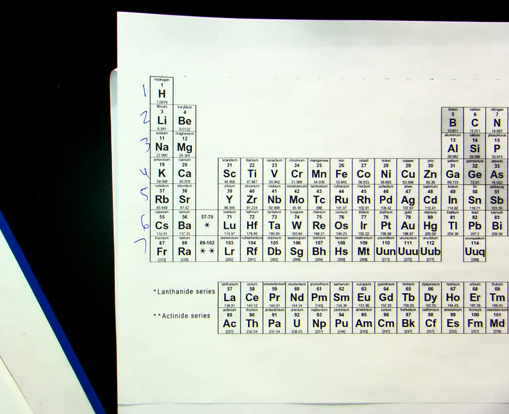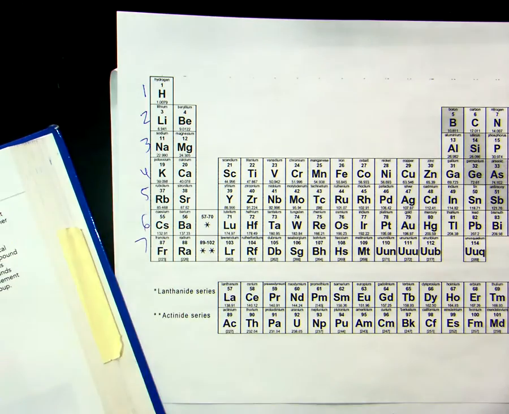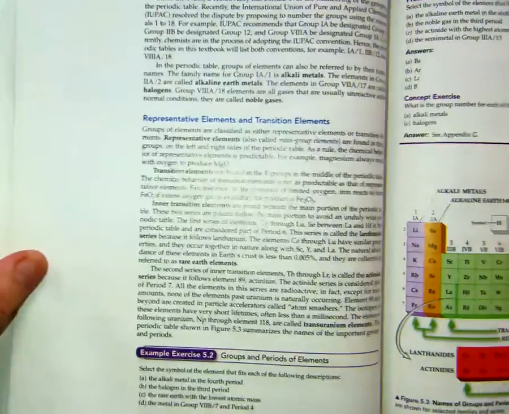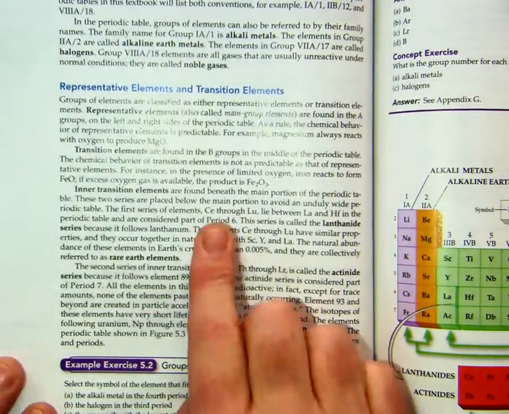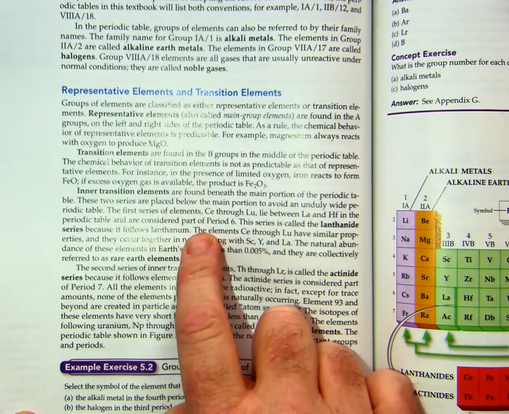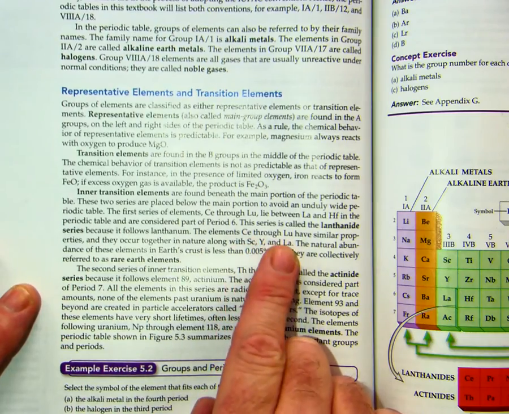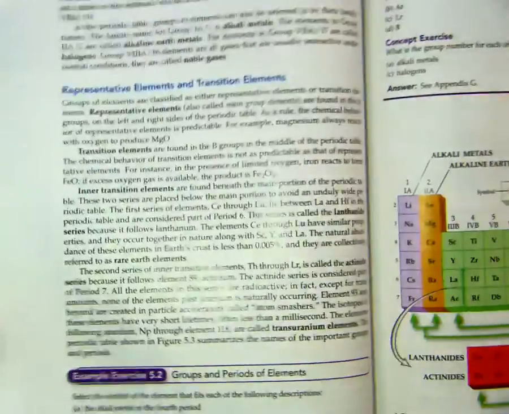There's a part of the chapter that outlines what the rare earth elements are, and I just wanted to show you so you're not necessarily taking my word for it. So right down here, it talks about the rare earth elements. It says right here, starting with where my finger is, the elements cerium through lutetium. I just want to make sure I said it right.